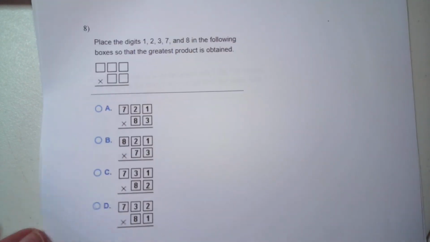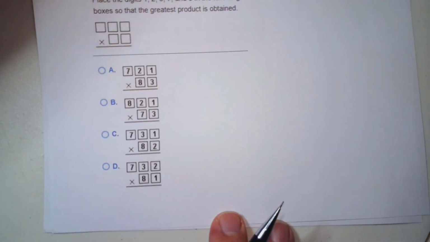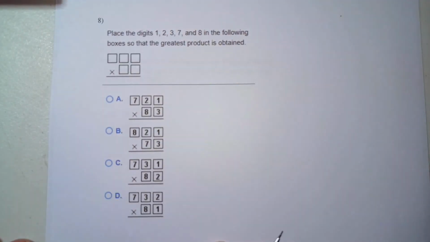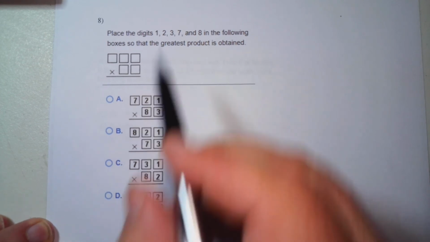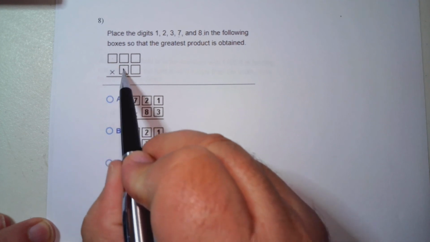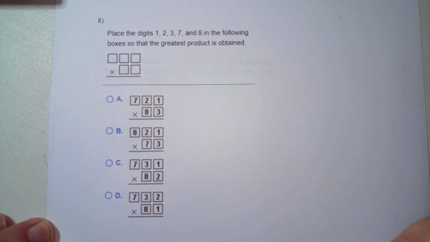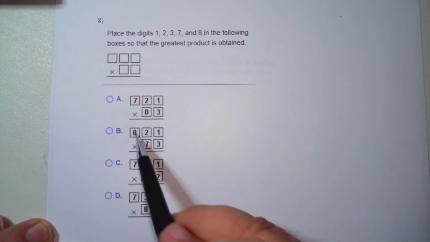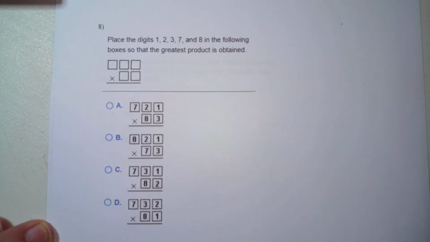Now this next one, you have the numbers 1, 2, 3, 7, and 8. How can you arrange them to get the biggest number? To get the biggest number when multiplying, one of these has to be 7, the other one has to be 8. So these are all the possibilities of that one.